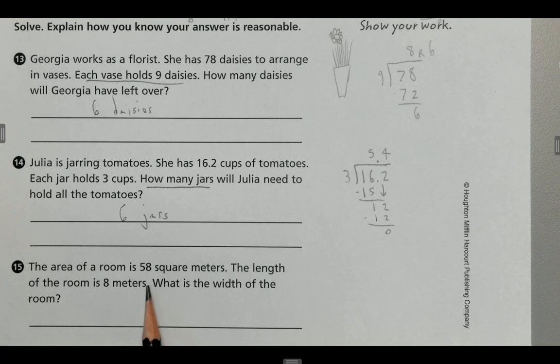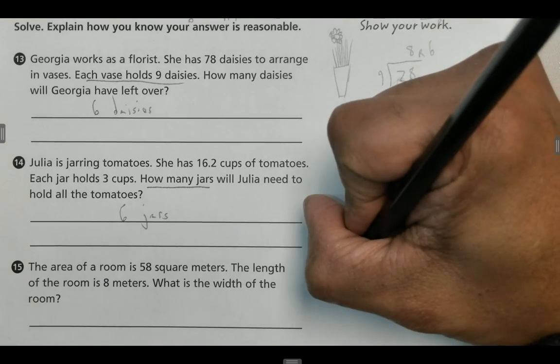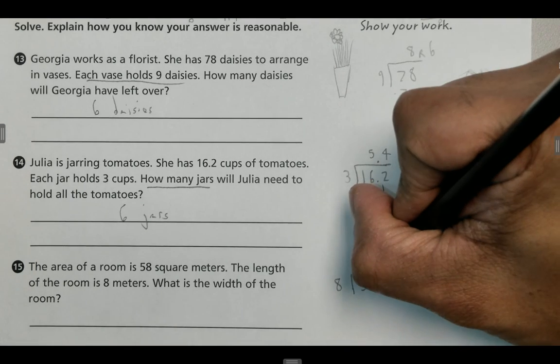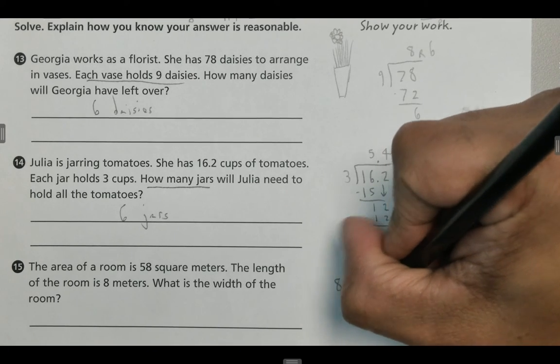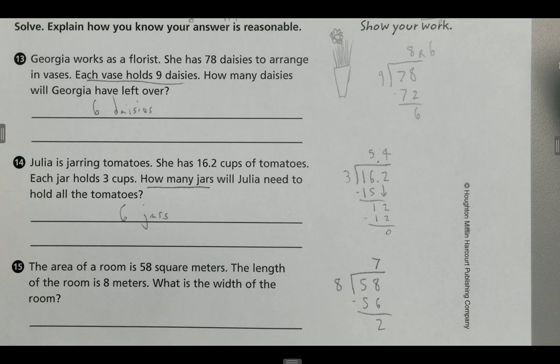15, the area of a room is 58 square meters. The length of the room is 8 meters. What's the width? Okay. If we know one dimension, then we can take the area, which is 58, and divide it by the length in order to get the width. Let's find how many times 8 goes into 58. 7. 8 times 7 is 56. Subtract that out. 2.